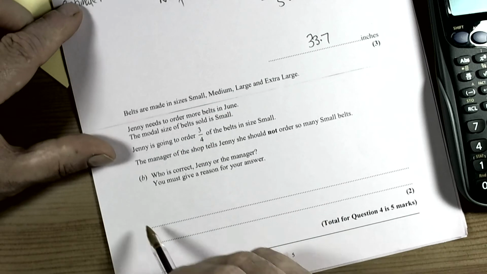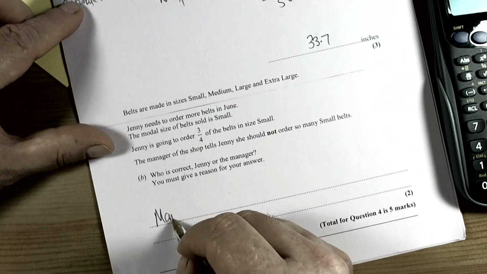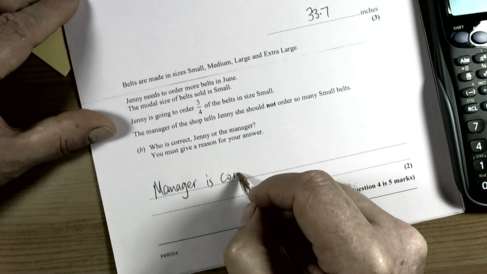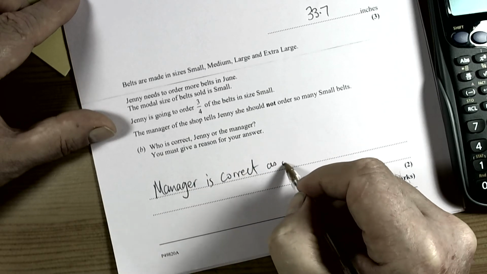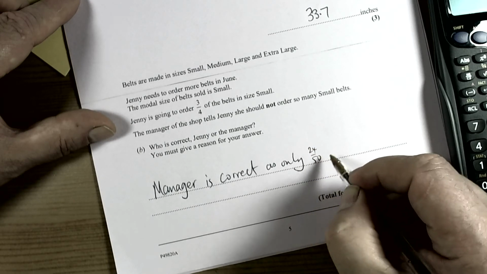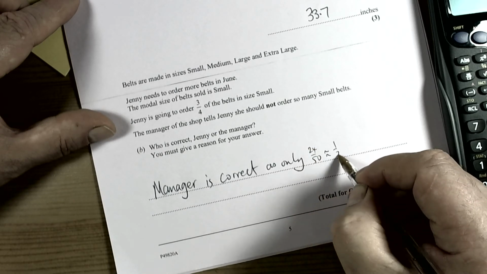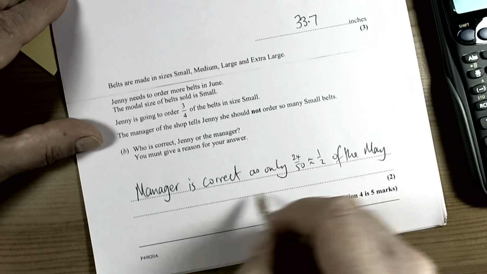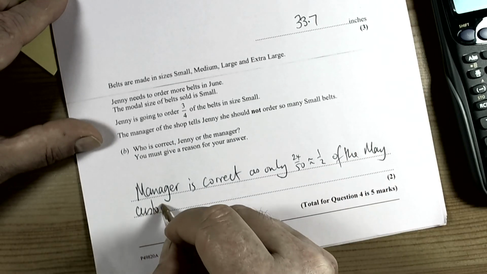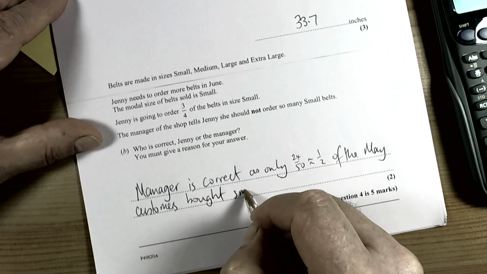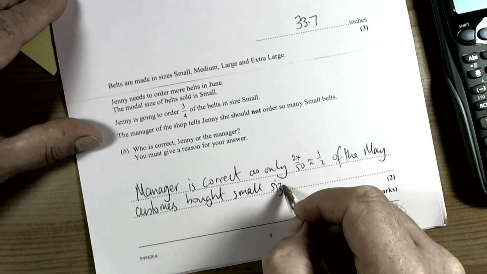So we're going to basically say here that the manager is correct, as only 24/50ths, approximately a half of the May customers bought small size.